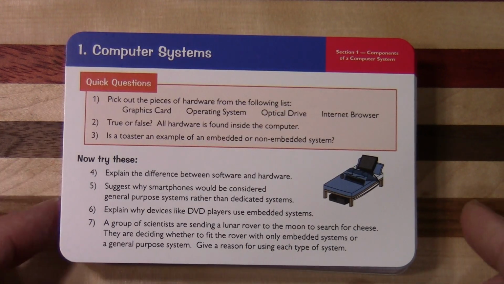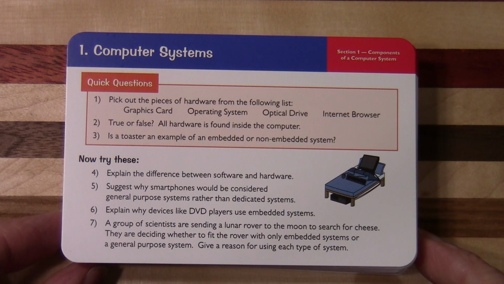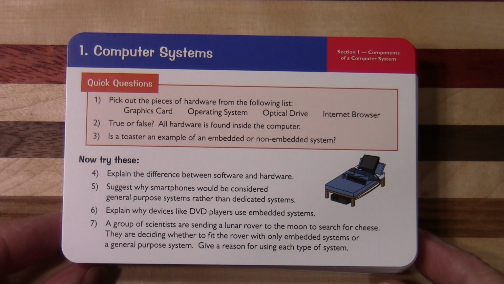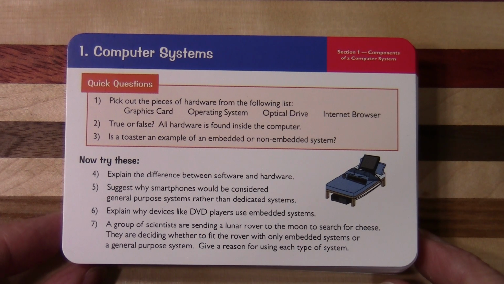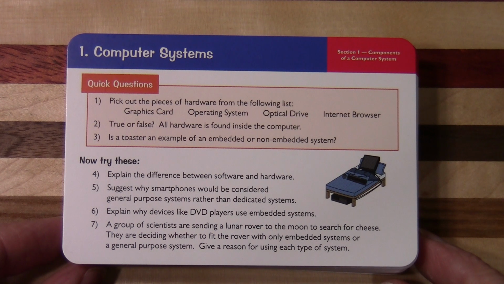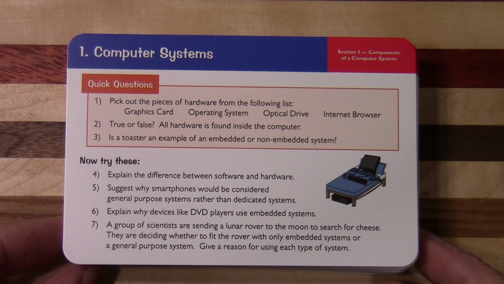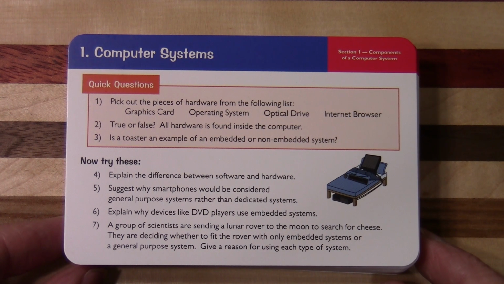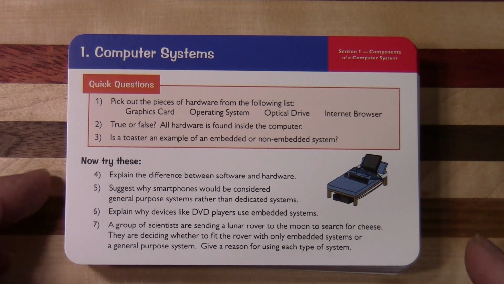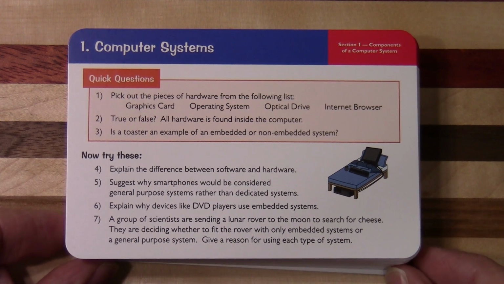So let's just look at this first one. Pick out the pieces of hardware from the following list: graphics card, operating system, optical drive, internet browser. Well, I think we know what that is. So graphics card, optical drive. True or false? All hardware is found inside the computer. I would say that's false, because of course you've got things like external peripherals. And 3. Is a toaster an example of an embedded or non-embedded system? Okay. I'm not sure on that. Depends what sort of toaster it is, I suppose.